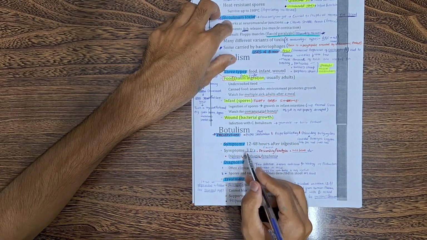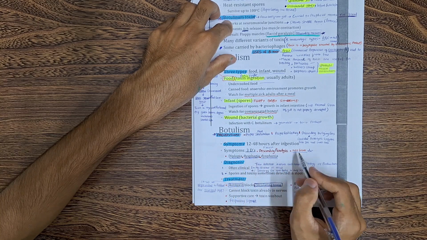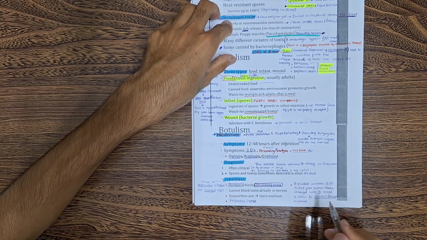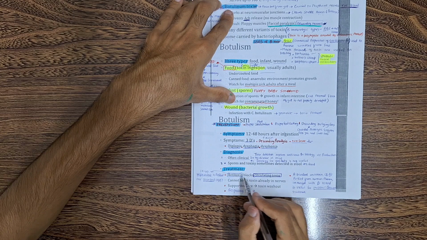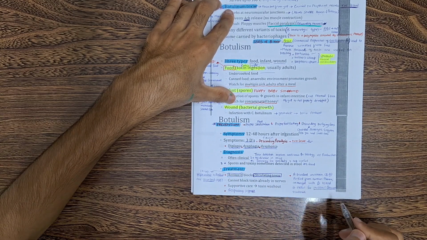The symptoms appear 12 to 48 hours after ingestion, and the symptoms are descending paralysis, all the 3 Ds. You have to remember the diagnosis is clinical, treatment is antitoxin, respiratory support, and a bivalent antitoxin in case of infant botulism.